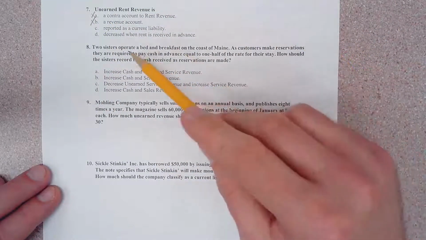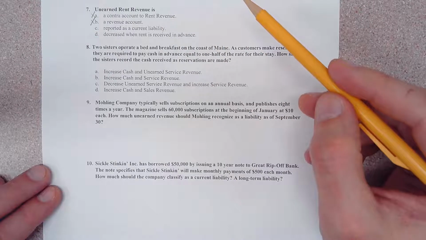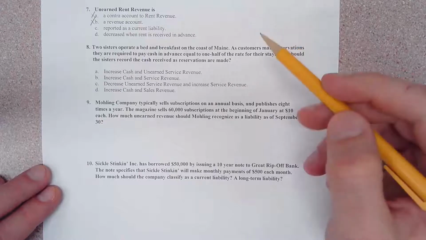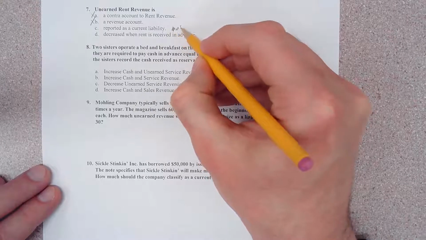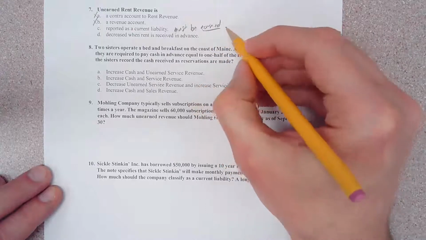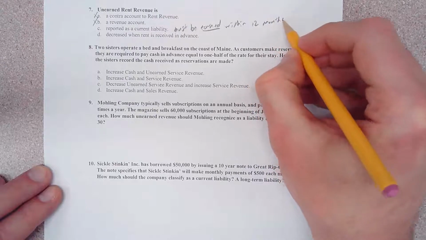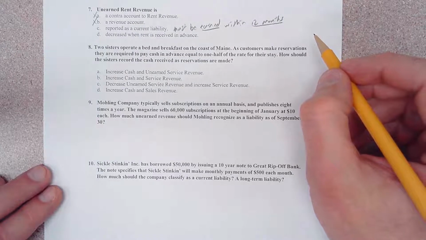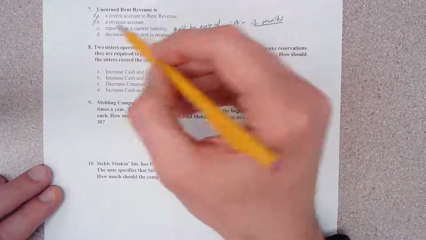Choice C, it says reported as a current liability. That is your correct answer. It is absolutely a correct answer because unearned rent must be earned within 12 months, as a rule. So our liability cannot extend past a 12-month period of time. Therefore, C is the correct answer.